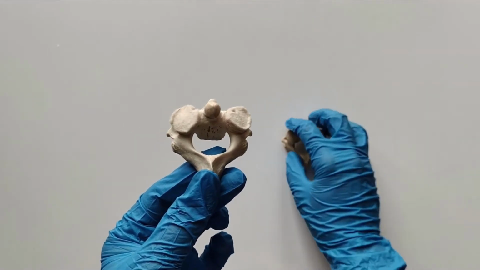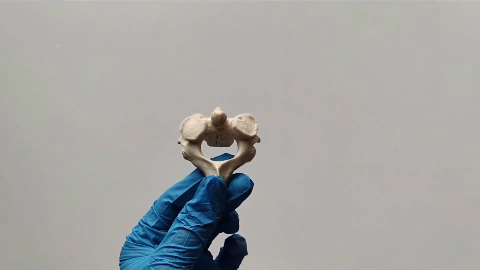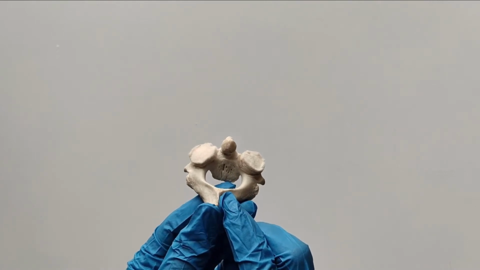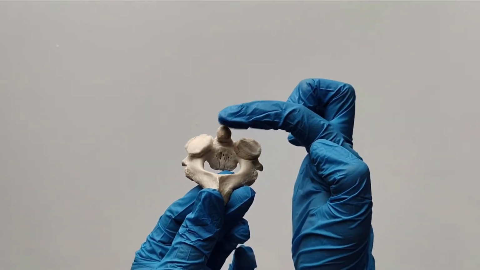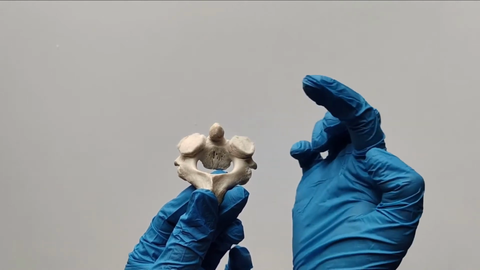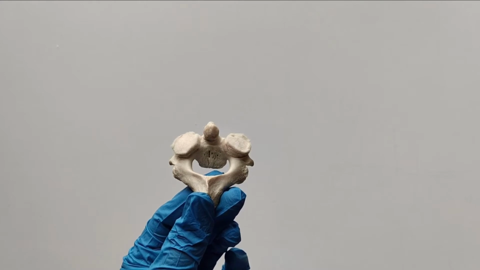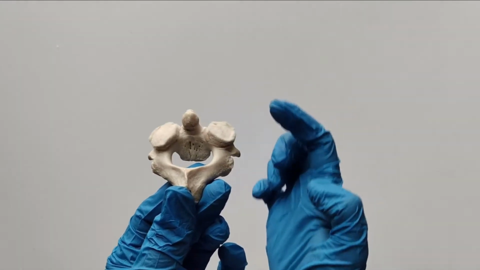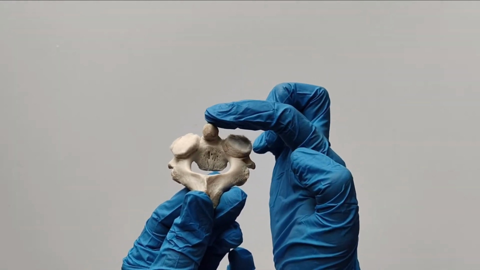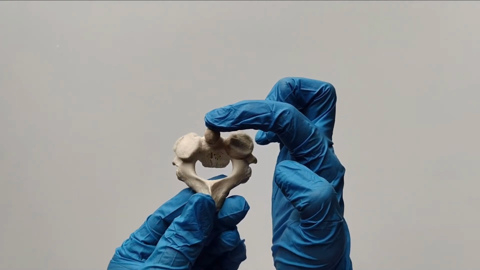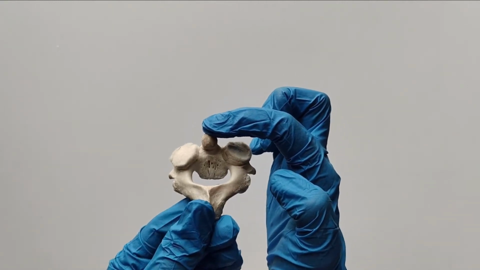Now let's see the anatomical position of axis vertebra. The most important distinguishing point of axis vertebra is the presence of odontoid process or the dens, which projects upwards from the superior surface of the body. Now in normal anatomical position, this odontoid process projects upwards from the superior surface of the body of axis vertebra.